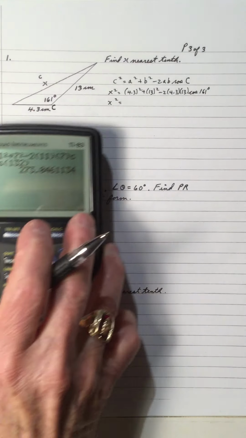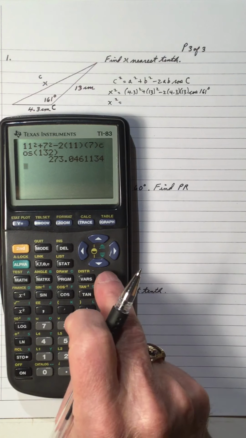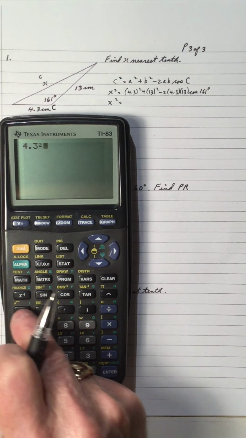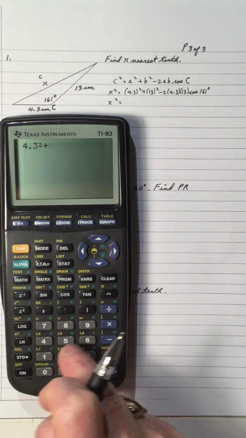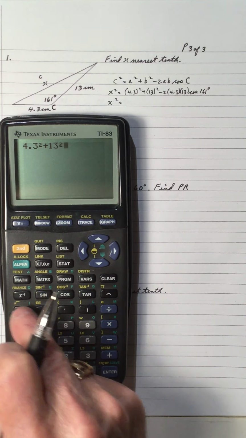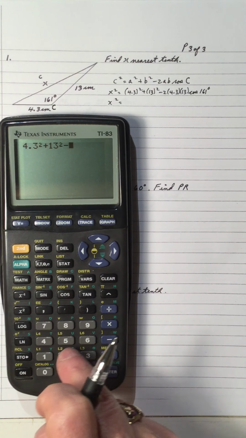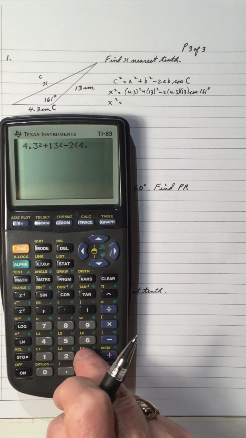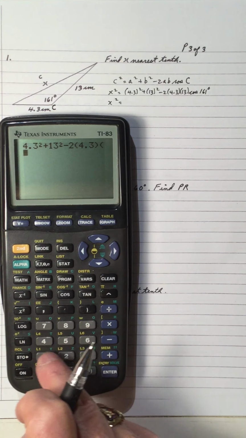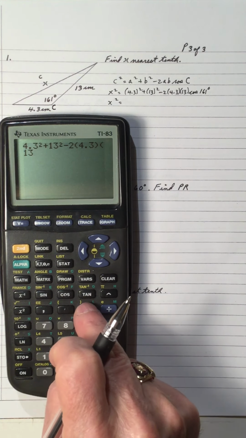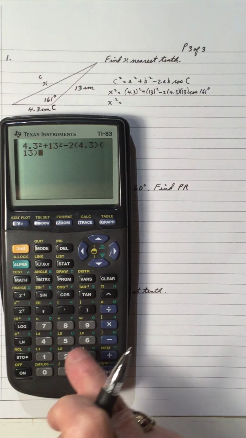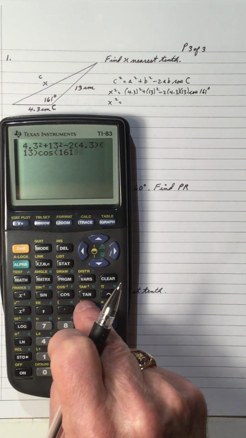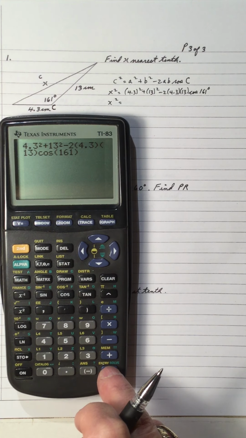But to make things short, we'll go 4.3 squared, add on 13 squared, subtract 2, bracket 4.3, bracket 13, and we have the cos of 161. Close it in a bracket and hit enter.